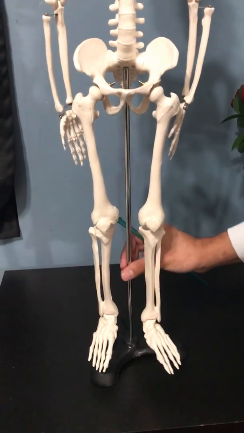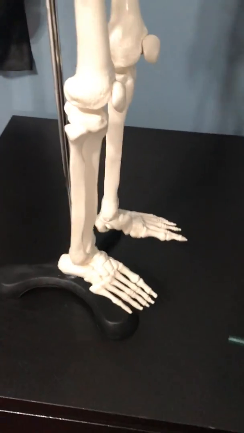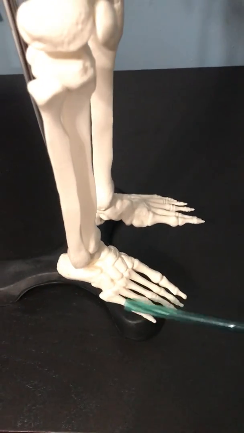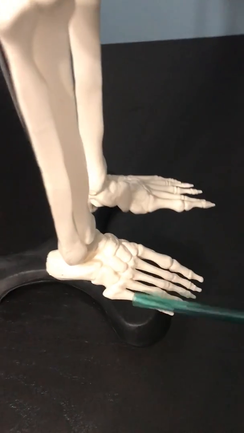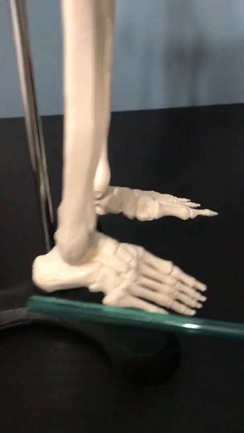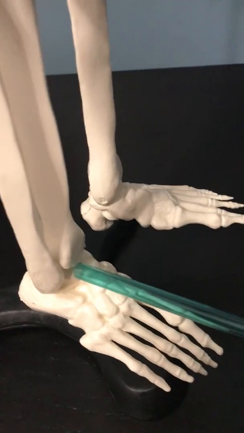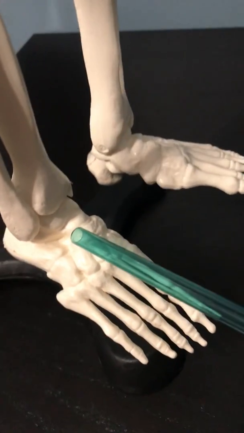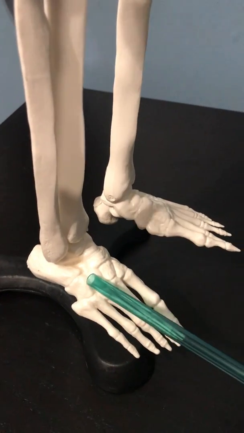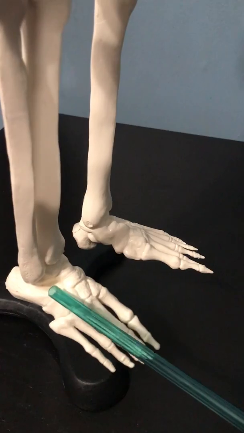Then the last bones we have are the ankle bones. And we're going to see here the metatarsals, 5 of them, and then we have the phalanges. Then we have the calcaneus, talus on top here, navicular, intermediate cuneiform right here. Then we have the lateral cuneiform. Then we have the cuboid bone right here.